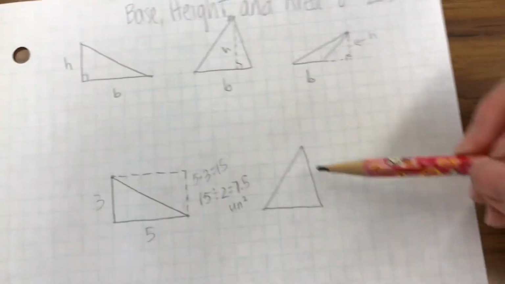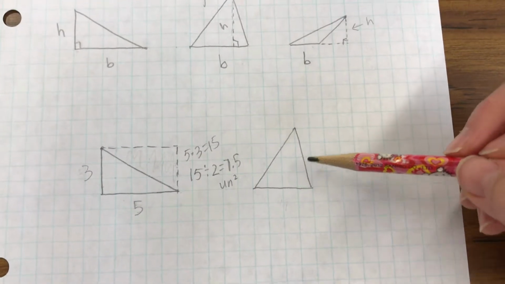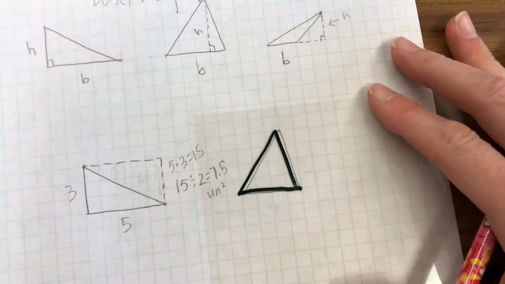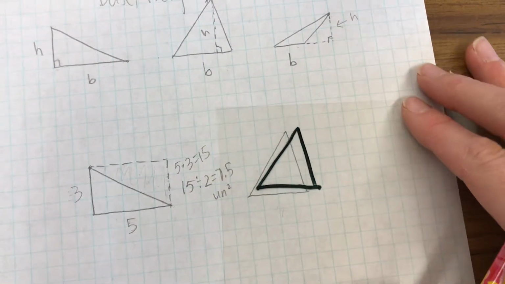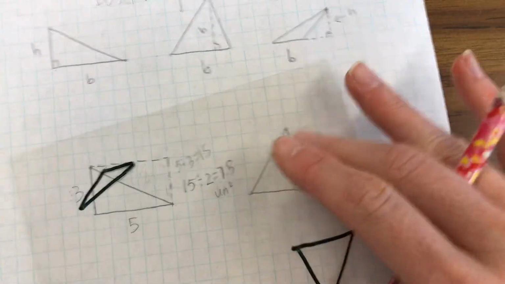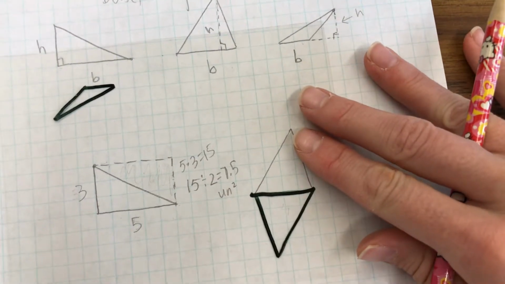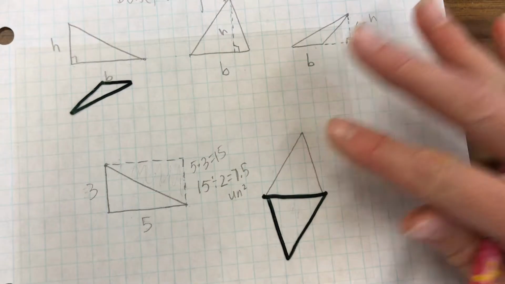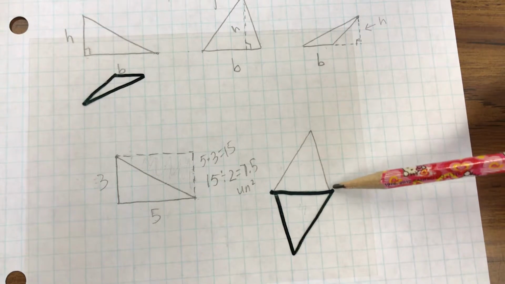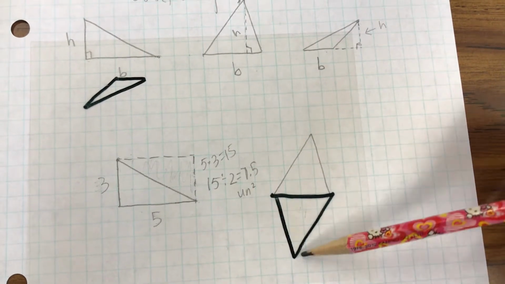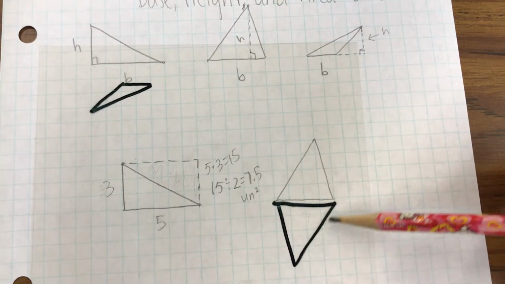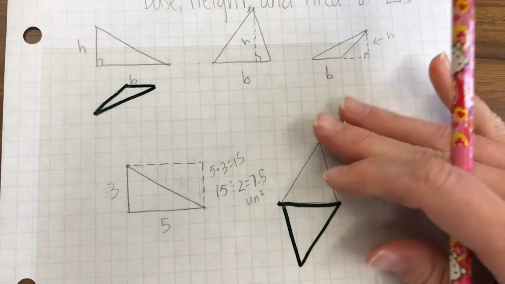Other triangles are a little harder to double or to duplicate, so you might use tracing paper. I traced over this triangle, and I can see that if I flip this around and line up the base, I have a parallelogram. It's still kind of hard to find a base and a height measurement here though, because these are oblique lines, they're on an angle. I can't just count how many boxes it passes through. It doesn't work that way.